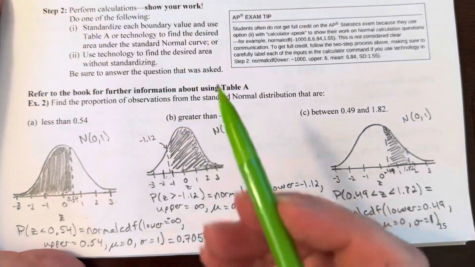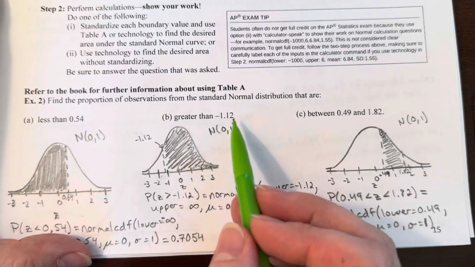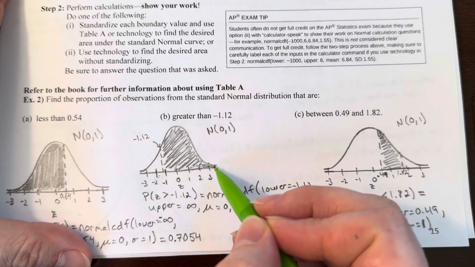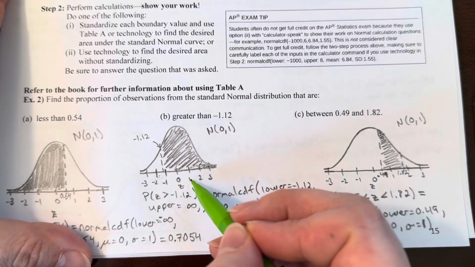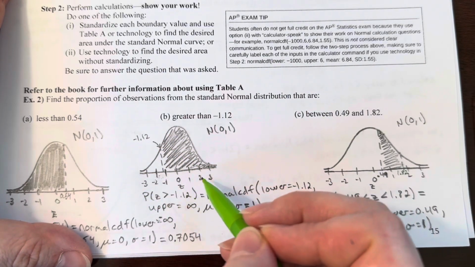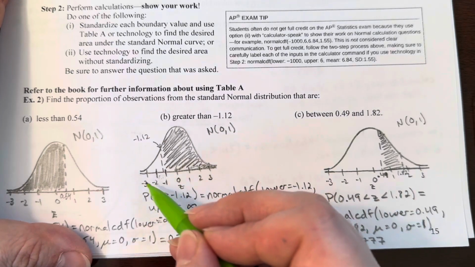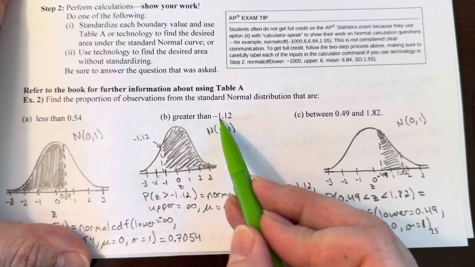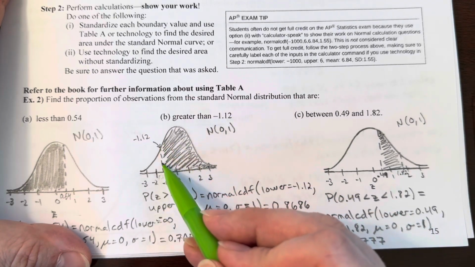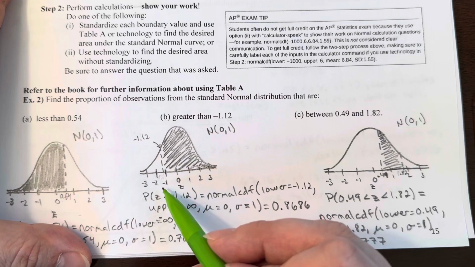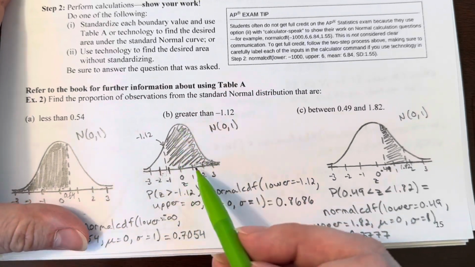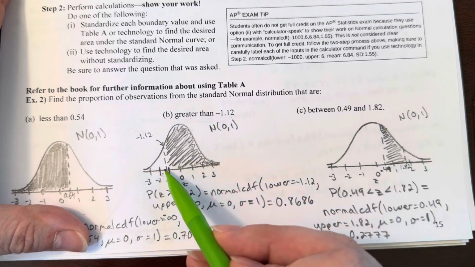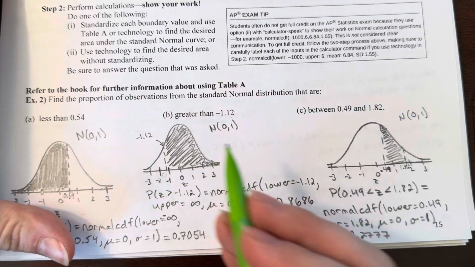Okay. Now, for letter B, greater than negative 1.12. Again, I had to sketch my standard normal curve, so mean at 0, standard deviations going out 1, 2, 3, and negative 1, negative 2, negative 3. These are z-scores. Greater than negative 1.12, so my boundary is at negative 1.12, which is just a little bit below negative 1. And then I need to shade to the right to go to larger values. Greater than means bigger than this number, and bigger values are found to the right.